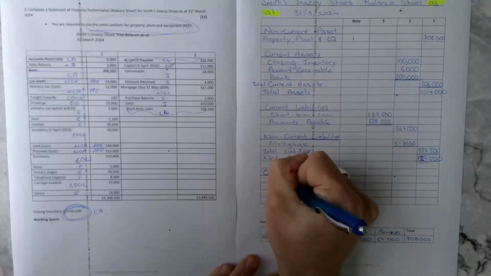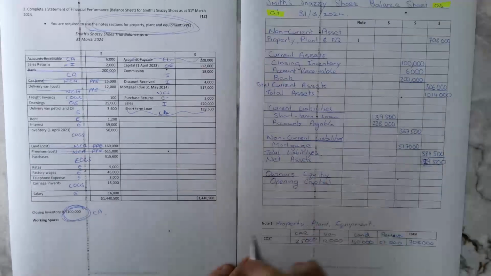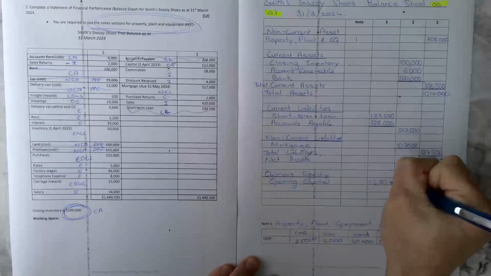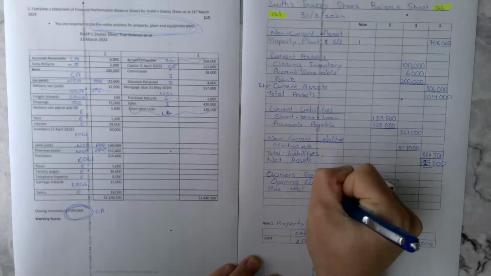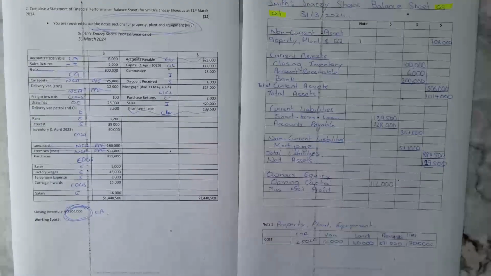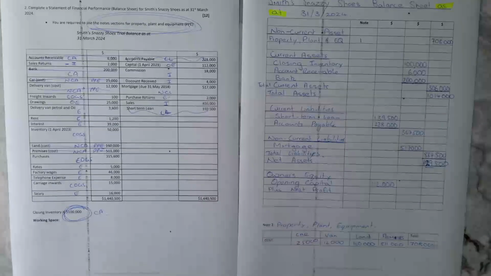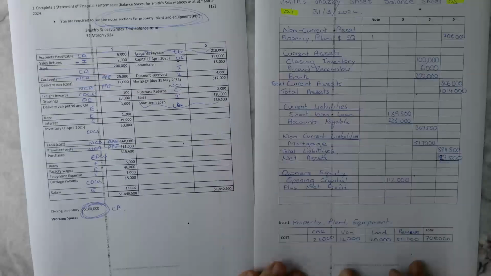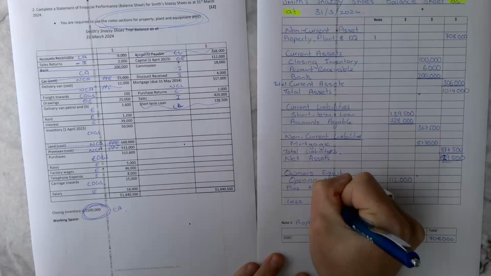But opening capital, again, start off like always. Opening capital comes to 112,000. Typically, then we plus our net profit. Okay, so I'm going to leave that blank currently, because there's two ways to do this. The net profit isn't given to us in this question, and it makes it a lot more difficult than normally. So net profit is there. Okay, then what we do is we list our drawings.